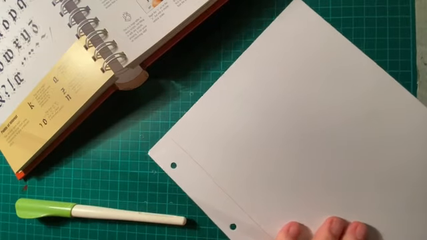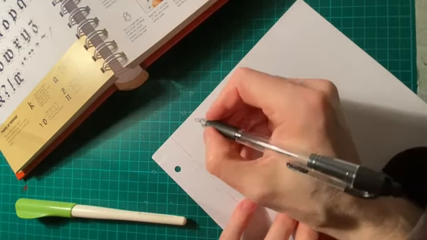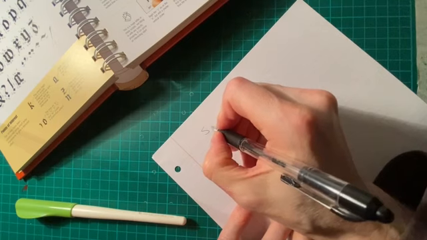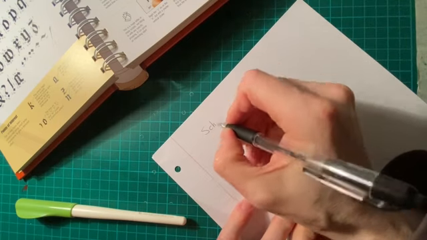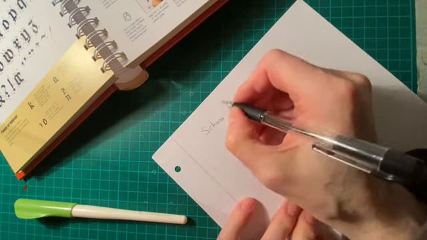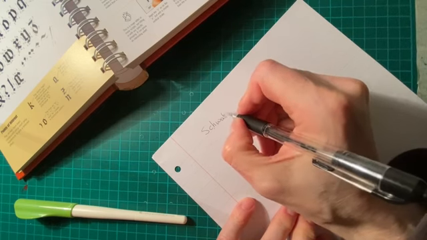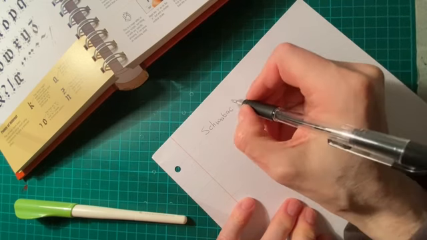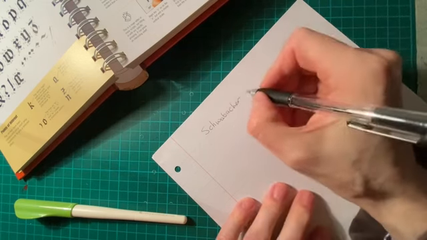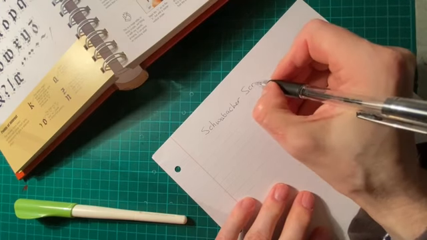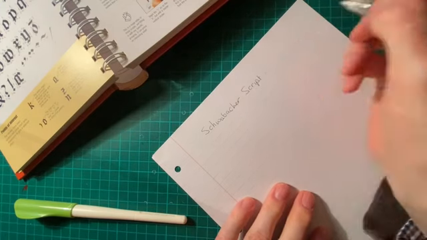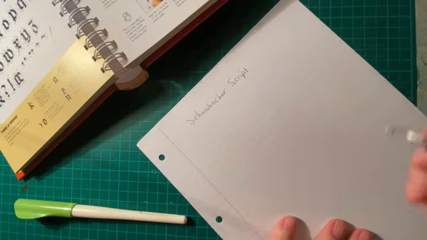So what I'm doing today is my practice. S, C, H, W, A, B, A, C, H, E, R script. Job done. And that's minuscule.